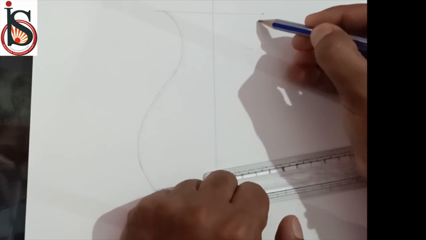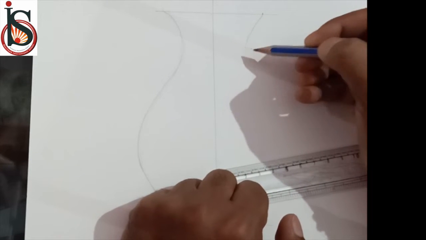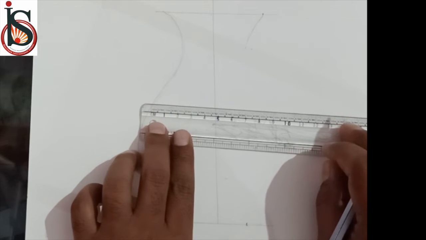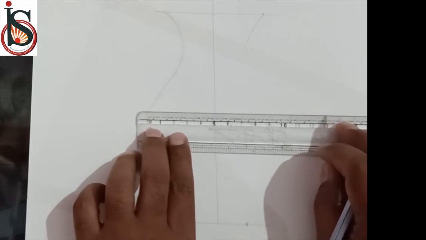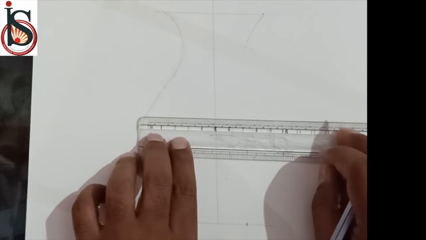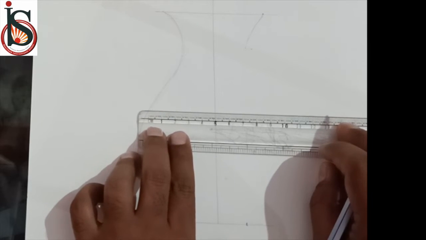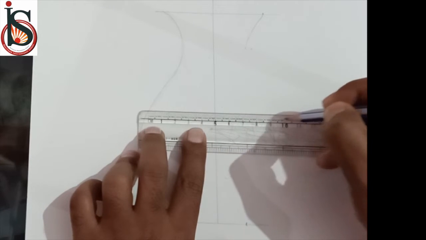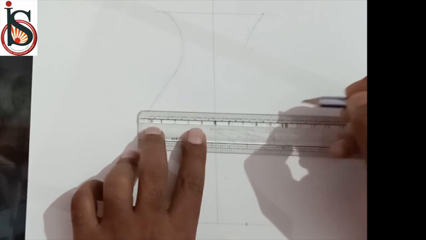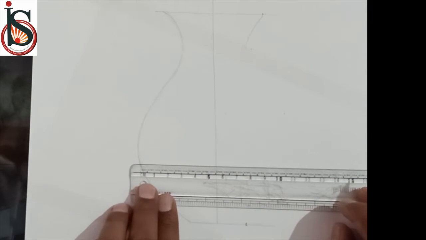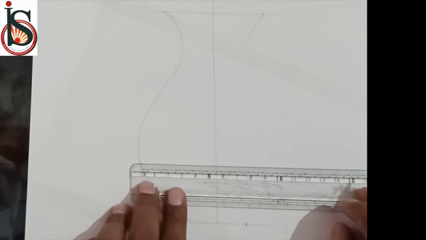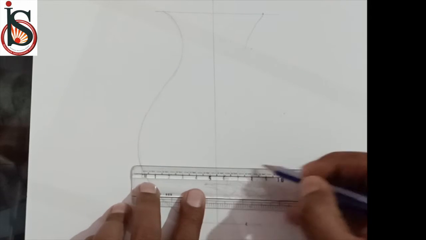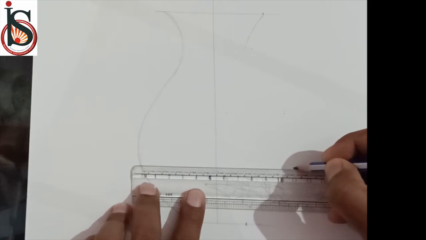So I will draw one curved line here for making the neck of the vase, and downside in another place also I will take the same measurement, and the same distance on the other side also. So I got another point, and here also I will take another point, the same distance I will take here also.